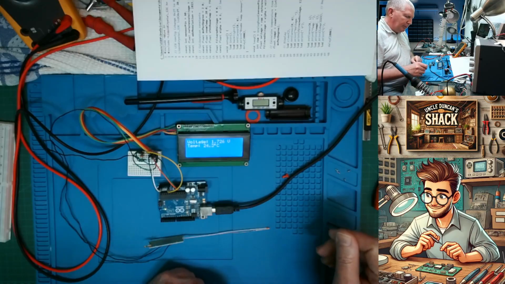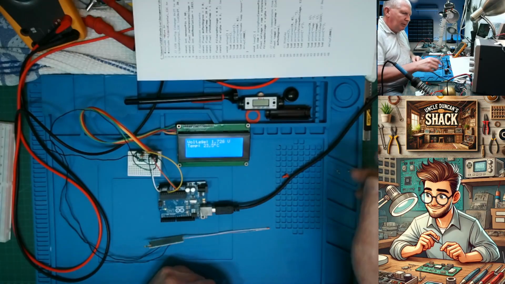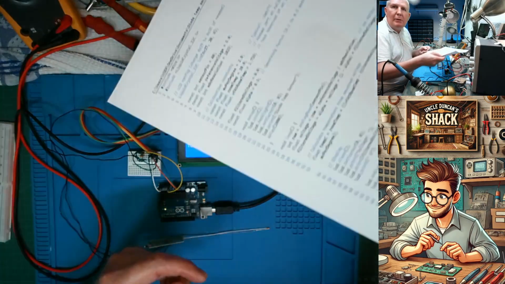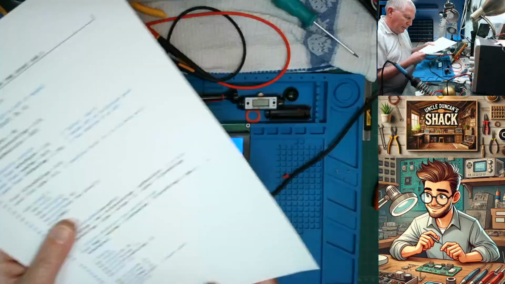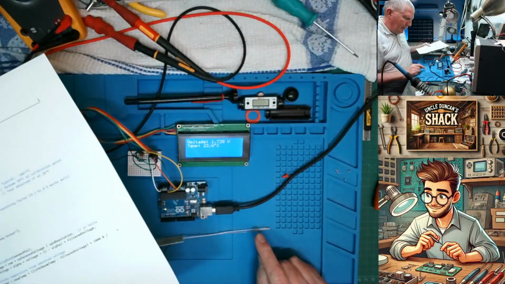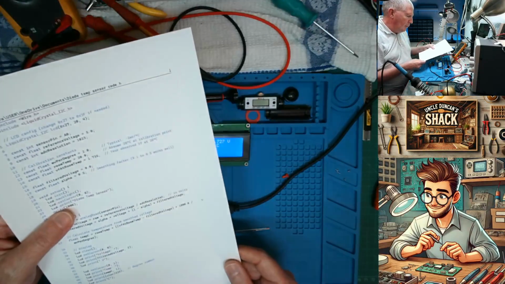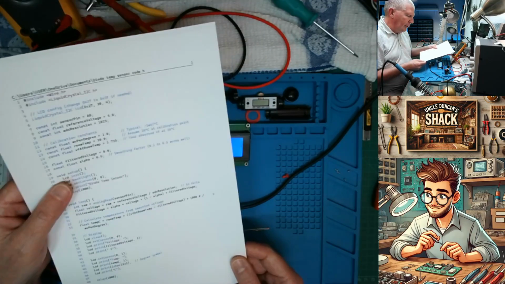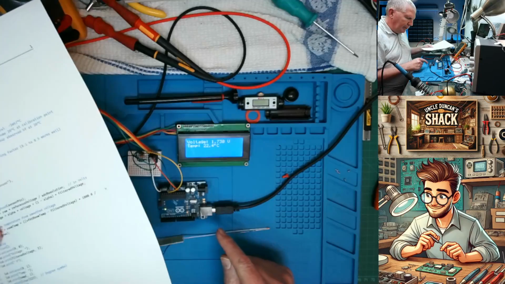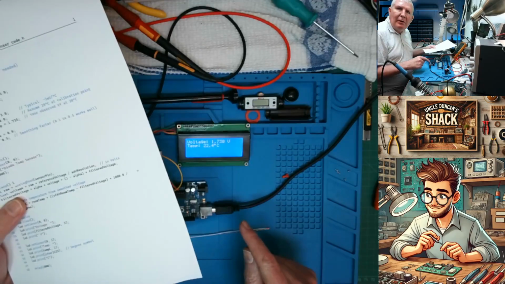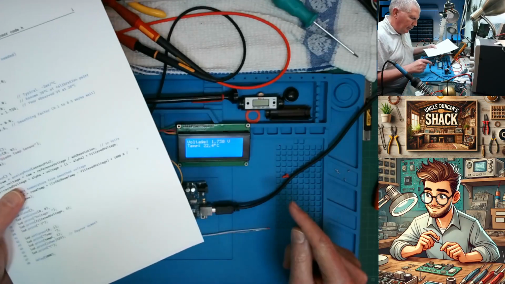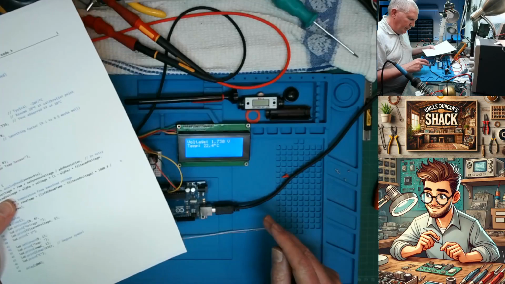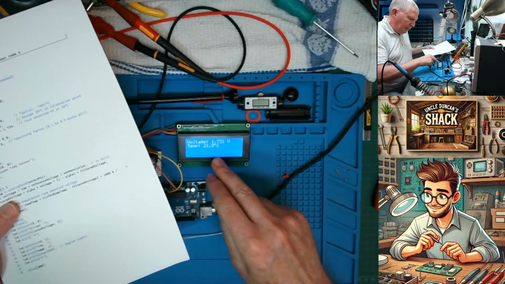Now how it works is for every degree C of change on the diode body, you get 0.2 of a volt change in the voltage. It's an NTC diode, so the voltage drops. Alright, so it's settled down.